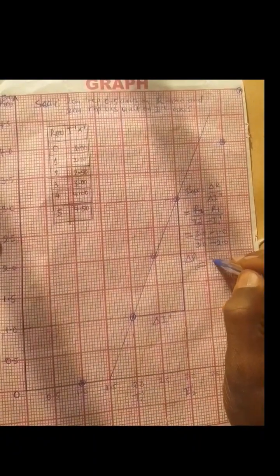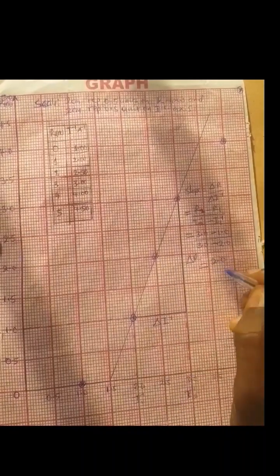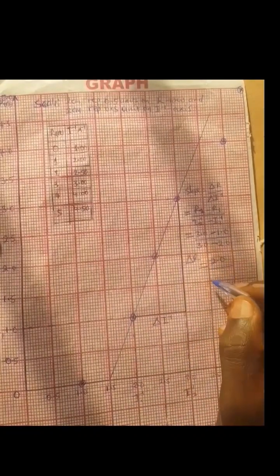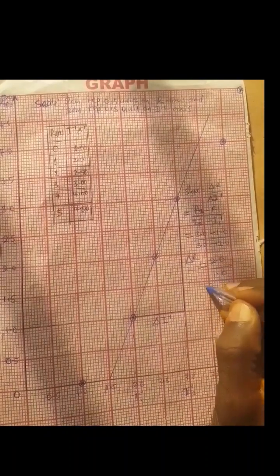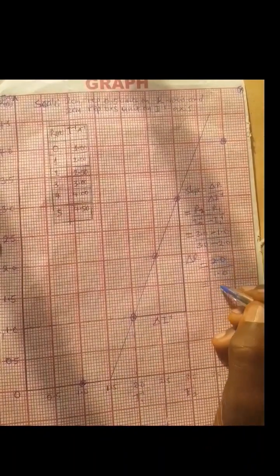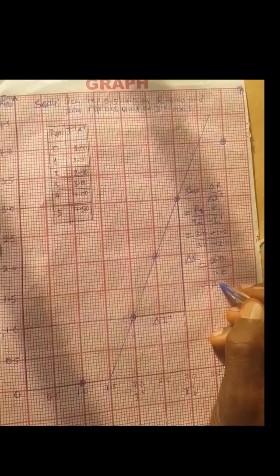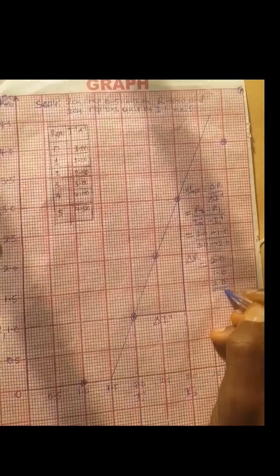We evaluate that, and we have 2.0 all over 1.0. Equals 2 divided by this, we have 2.0, and this is the slope of this very graph.